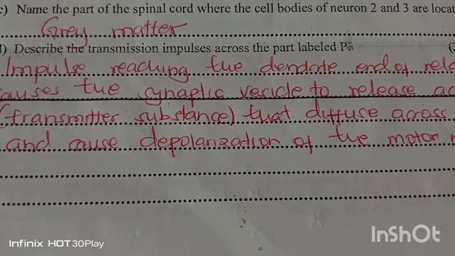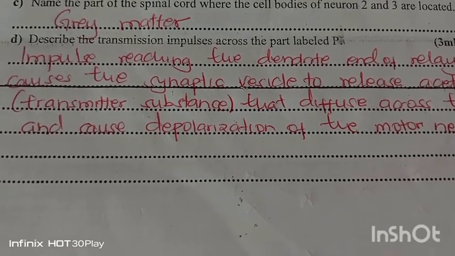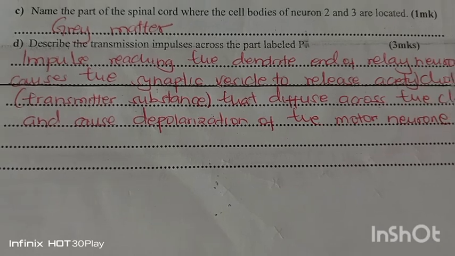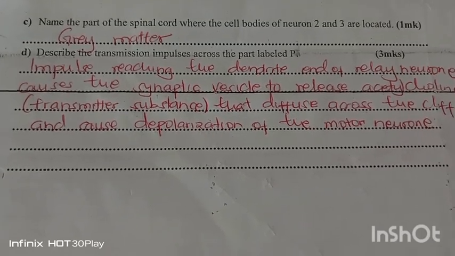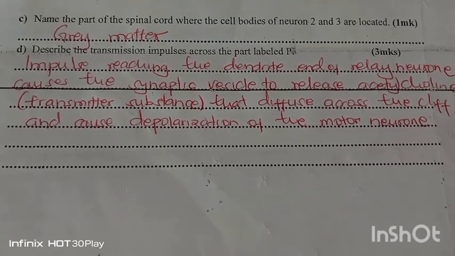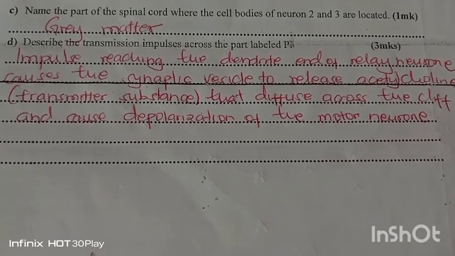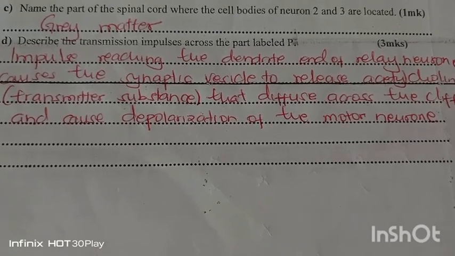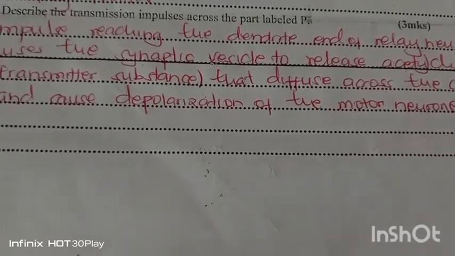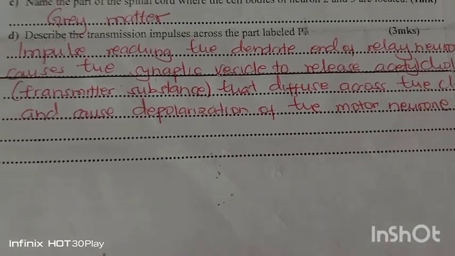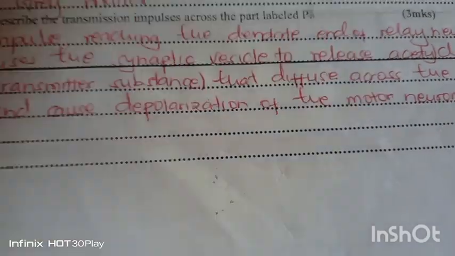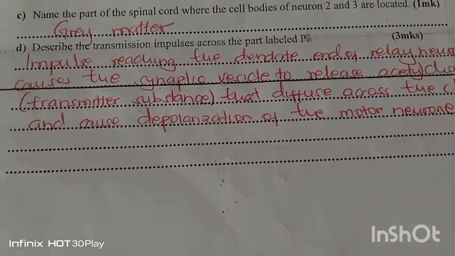Describe the transmission of an impulse across the part labeled P. So that is part P. It's the synapse.